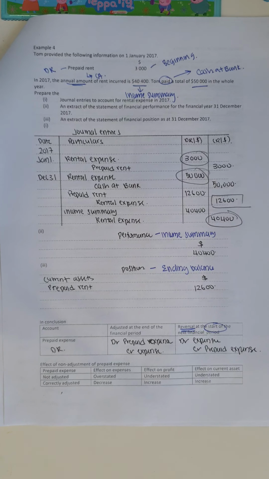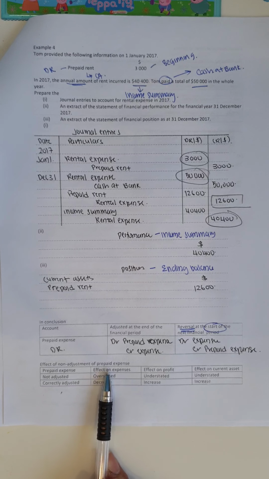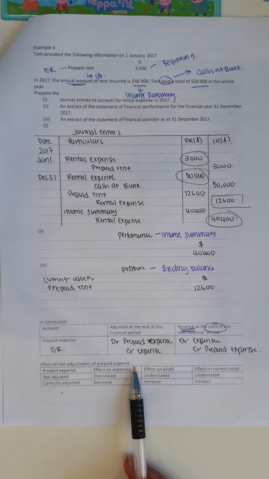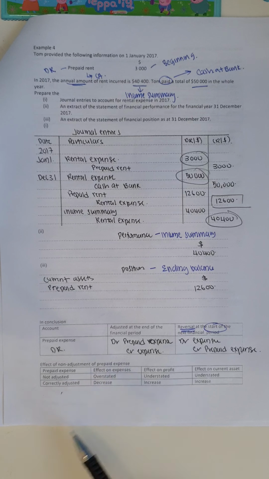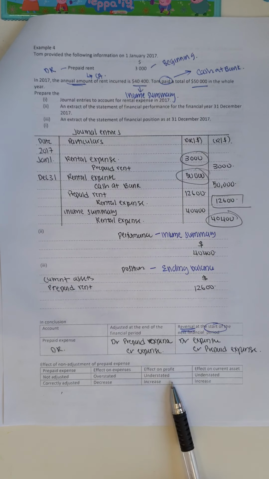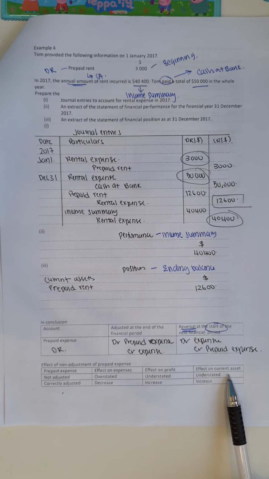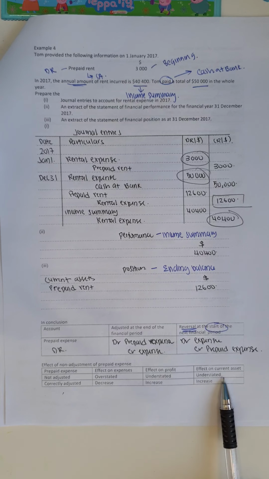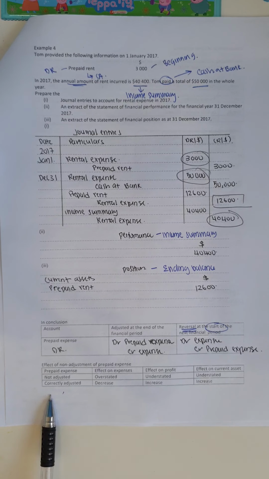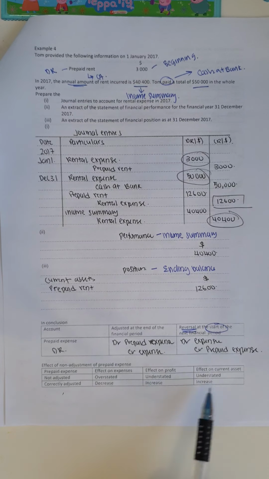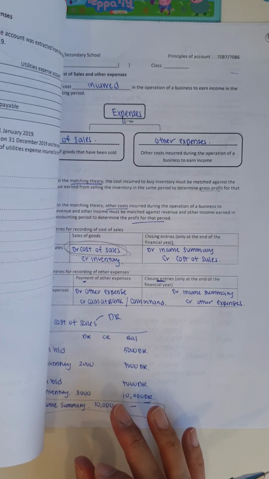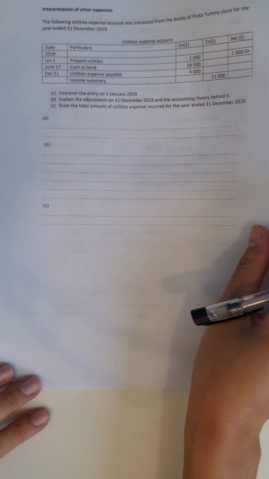Effect of non-adjustment: if you did not do adjustment for a prepaid expense, you paid extra and did not adjust for it, so your expenses will be too much, overstated, and your profit will be too little, understated. You also don't have this current asset, so it will be understated, too little. If you correctly adjusted, the effect is accordingly here.